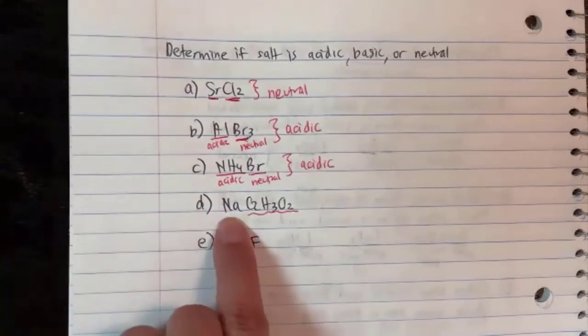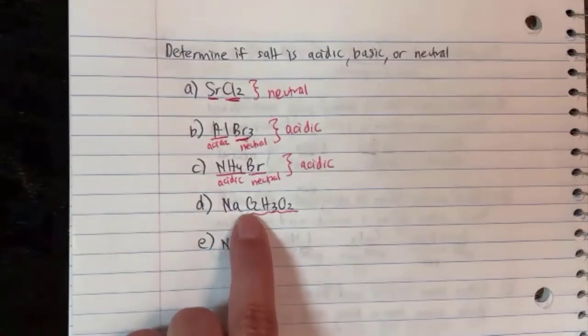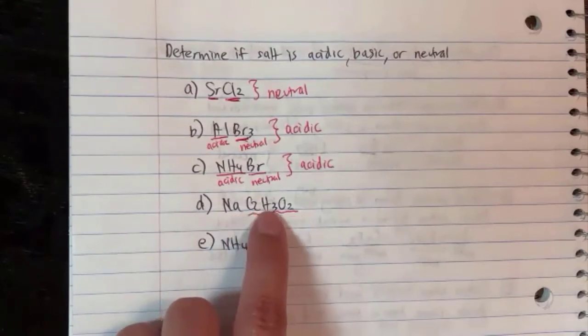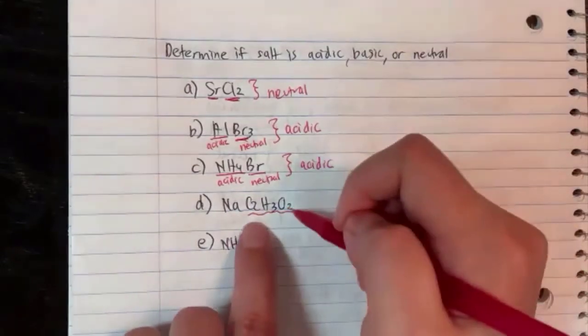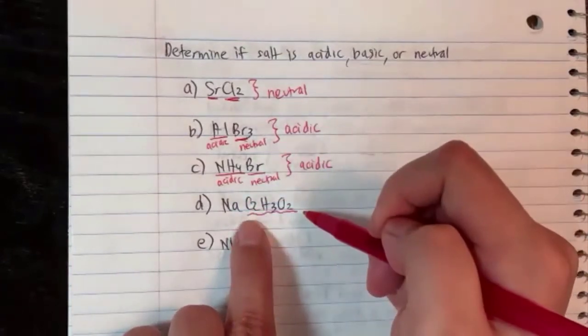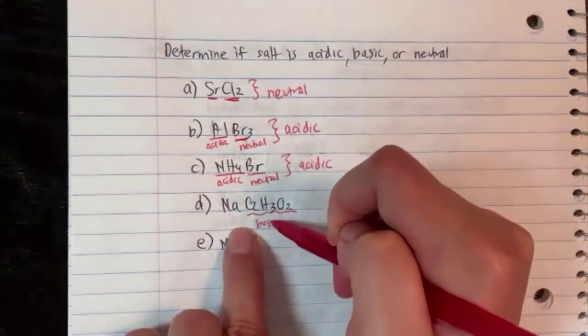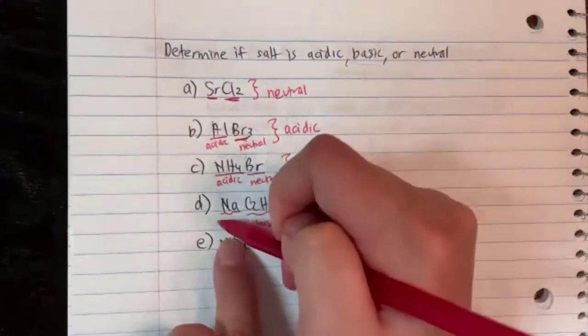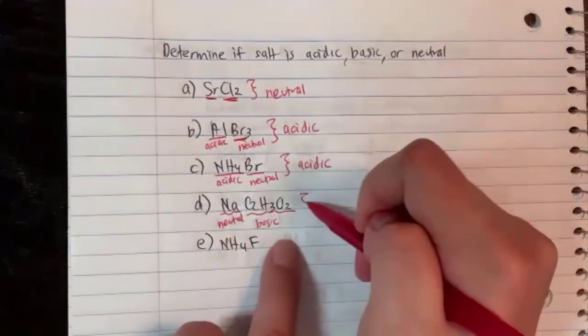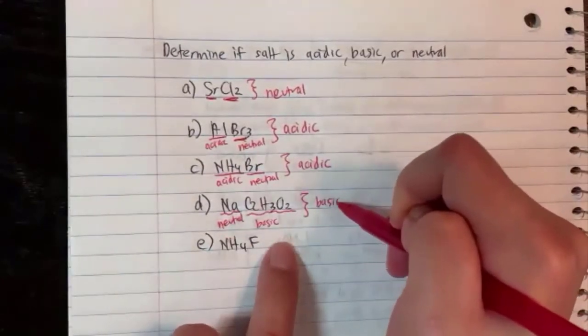If they give you, find the pH of a solution of NaC2H3O2, they'll give you the Ka of HC2H3O2. So you'll see that, because there's a Ka for the acid that this one came from, this is going to be coming from a weak acid. So this must be slightly basic. And then the sodium here is neutral because it came from sodium hydroxide, which is a strong base. So overall, this solution is basic.